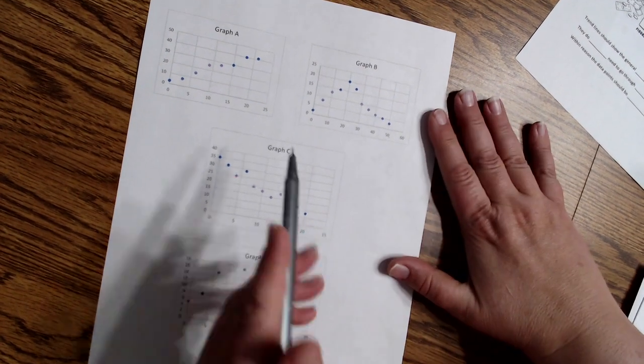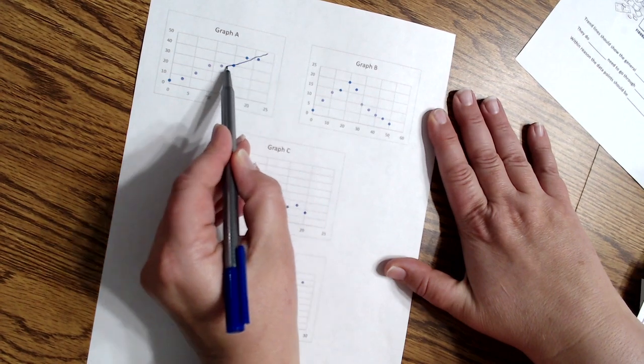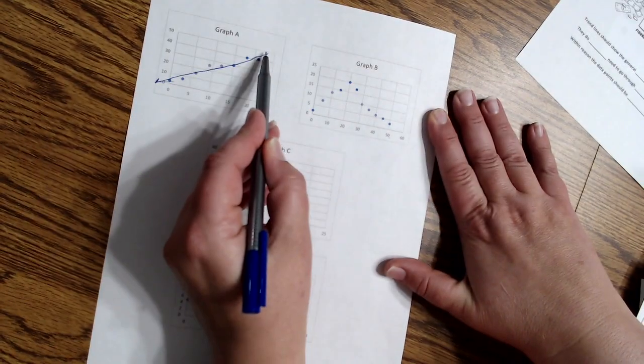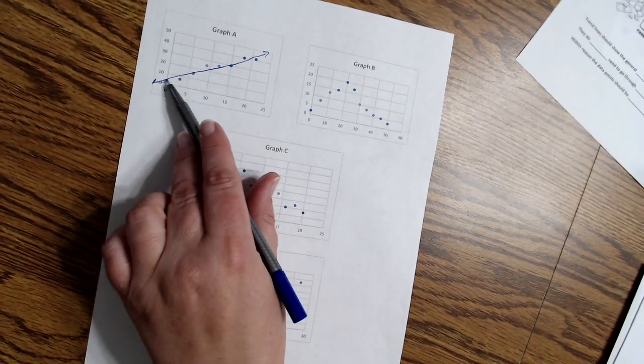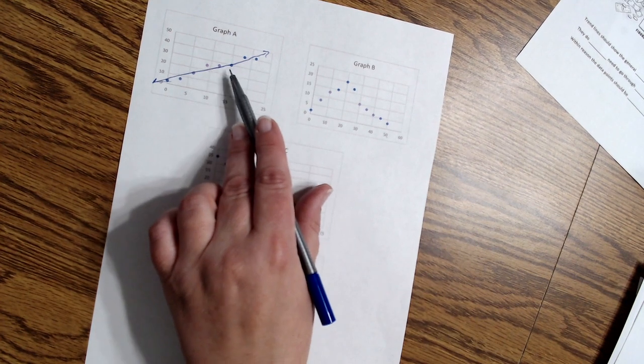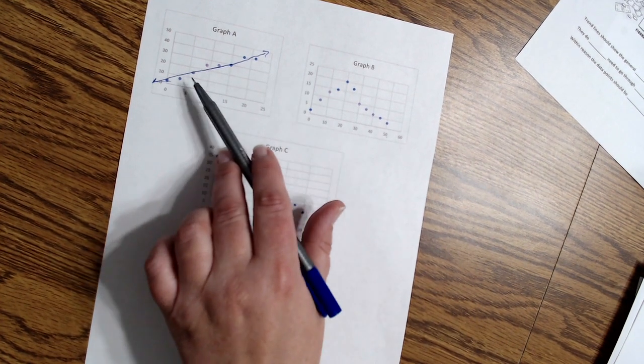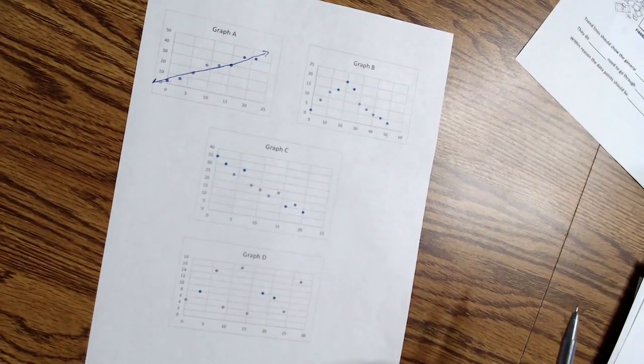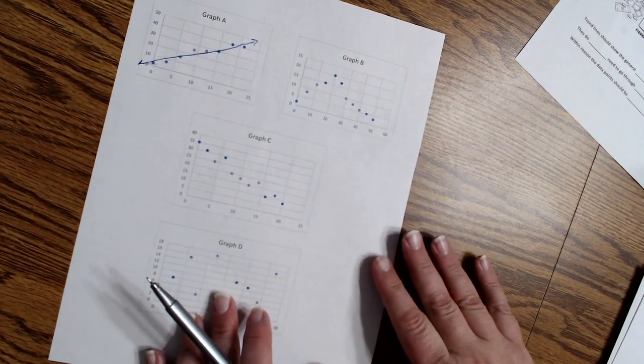And I think this one is a good example. We could draw a line in here. And do we see how a lot of the points are pretty close to that? And this then would be called a line of best fit or a linear regression. It's not perfect, but the data fits a line close enough. Okay, let's take a look at B.